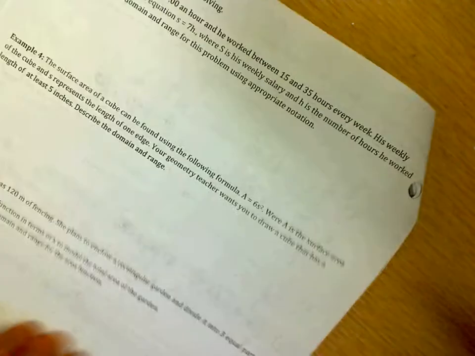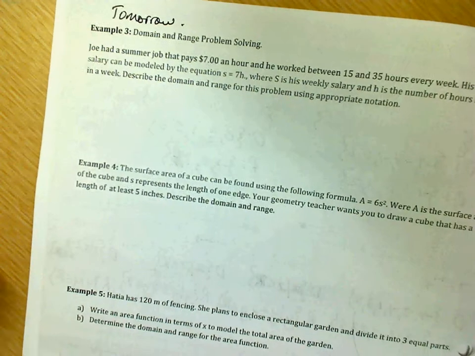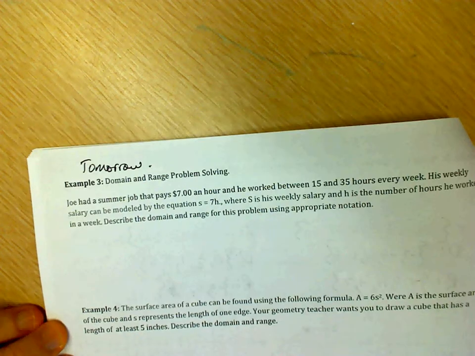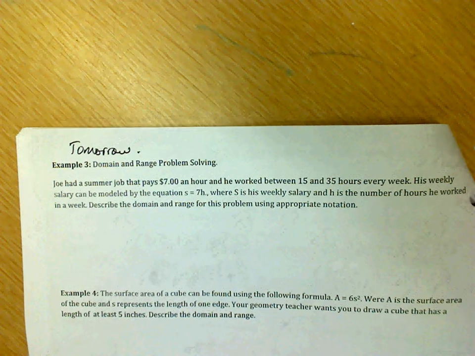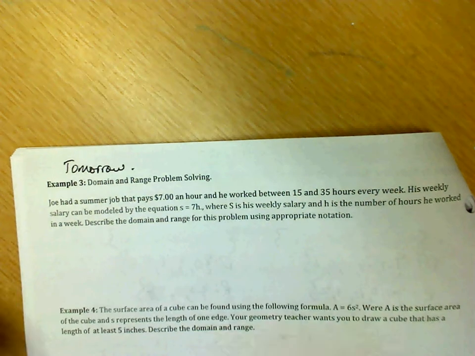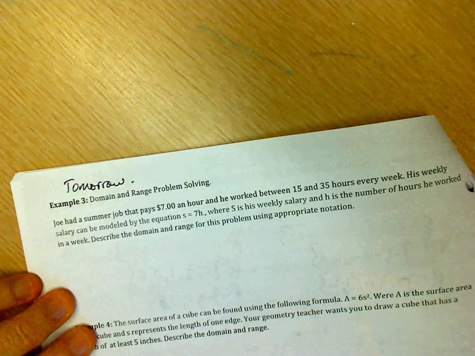So why don't we do this tomorrow? And I'll show you. It is on the homework though. Yeah, so let's do it now. Get it over with? Why don't we do one more example and I'll show you your mark, okay? We'll do one more example. We'll do these two tomorrow.